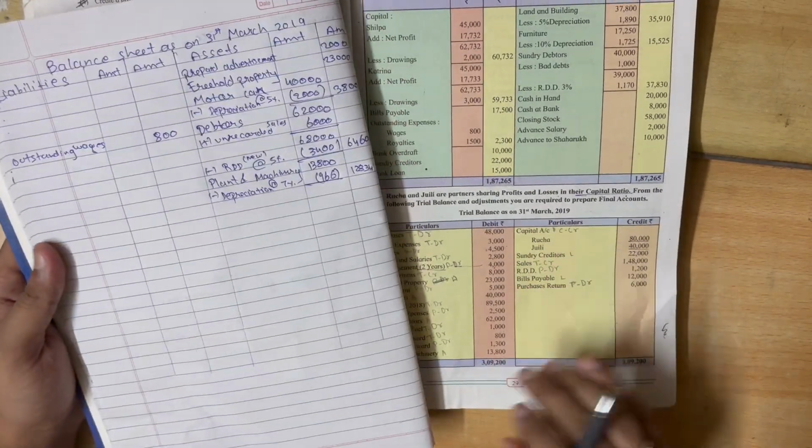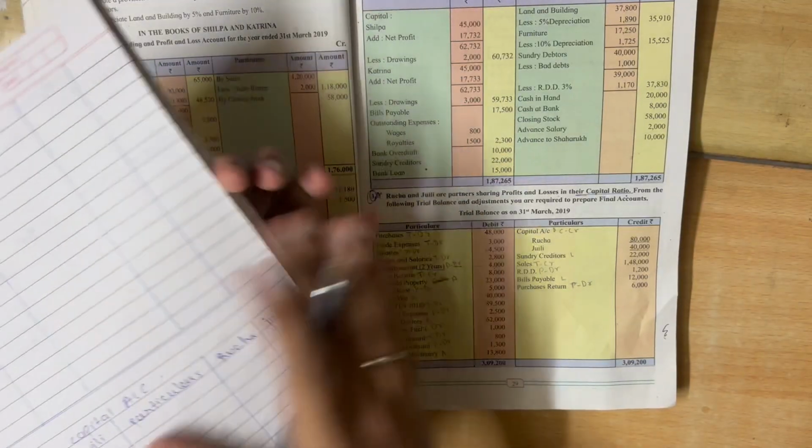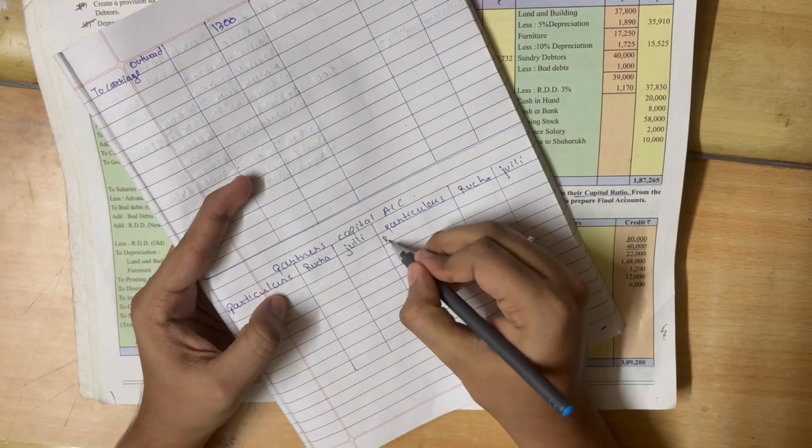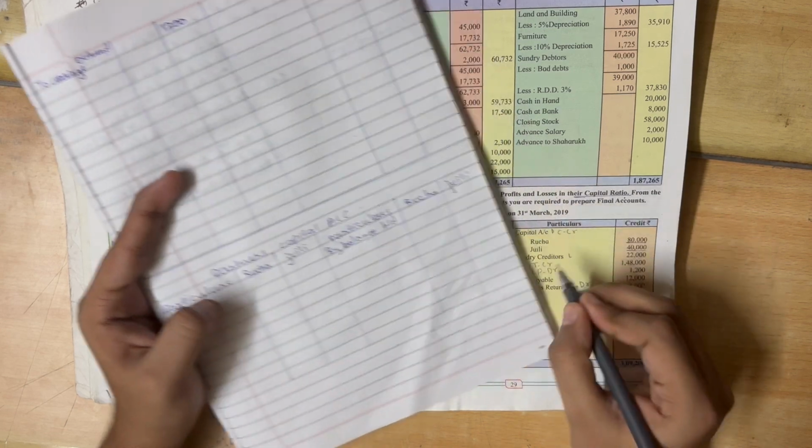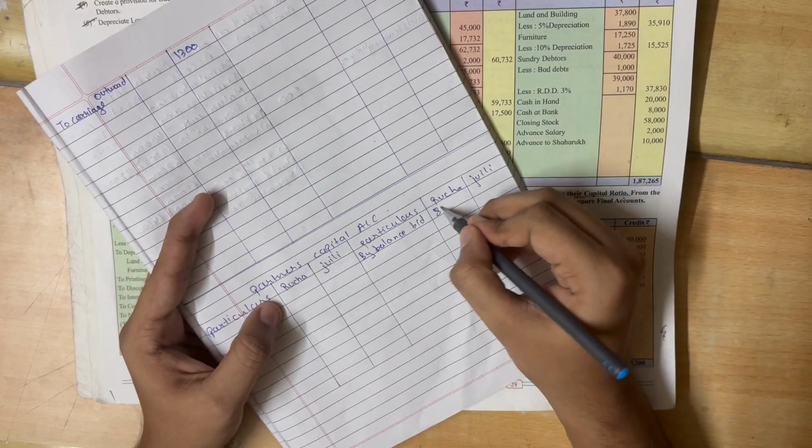Okay, next, the debit side is done. Now we'll go on this side. The capital balances are given, so we'll write the capital balances. So by balance brought down, they are 80,000 and 40,000.